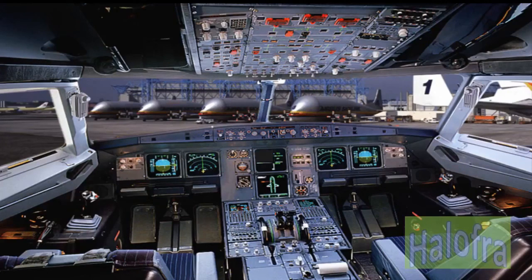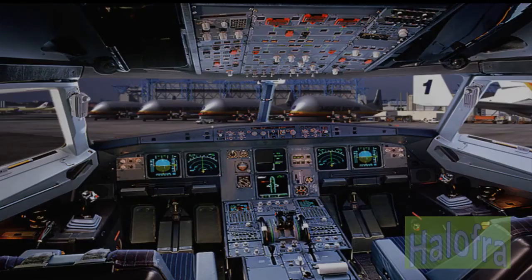In this module, we have introduced you to the Electronic Flight Instrument System. In the next modules, we will look at the PFD and the ND in greater detail.